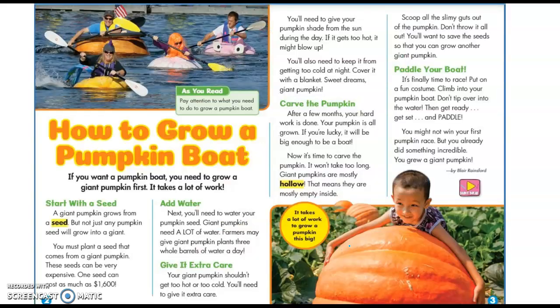Before we even get started, I see the title is How to Grow a Pumpkin Boat, but I've never seen a pumpkin boat, and I'm confused as to how someone can ride in a pumpkin. I've seen pumpkins before, and I don't know how we could make them into a boat. Well, if I look at the very top of the page, there's a photograph that shows me those pumpkin boats. So pumpkin boats are probably something you've never seen before, but now we know what they look like and we can understand the text better by seeing that.